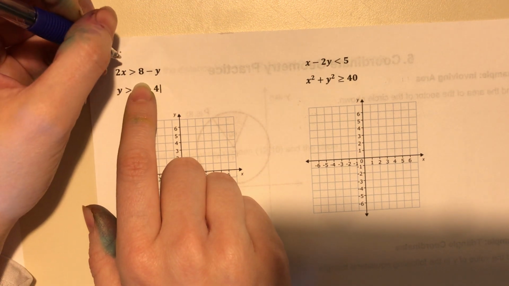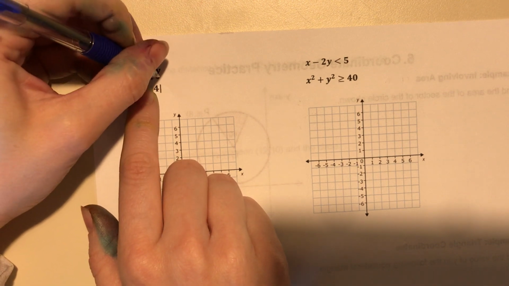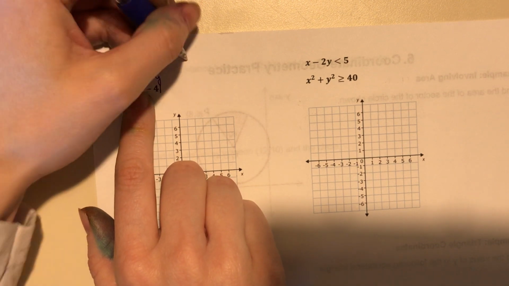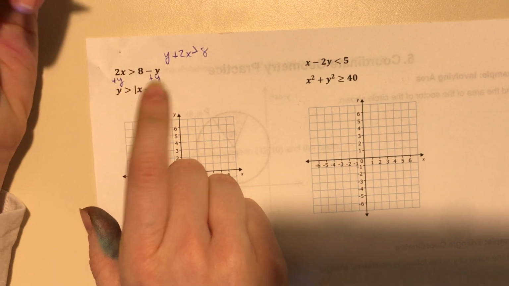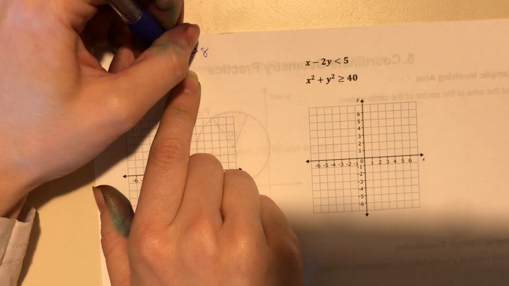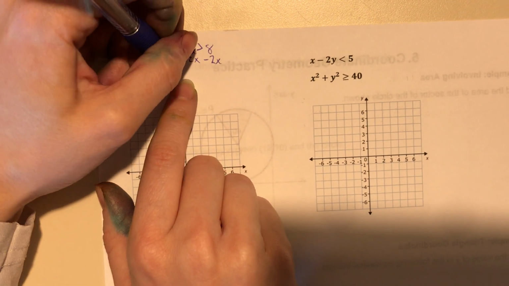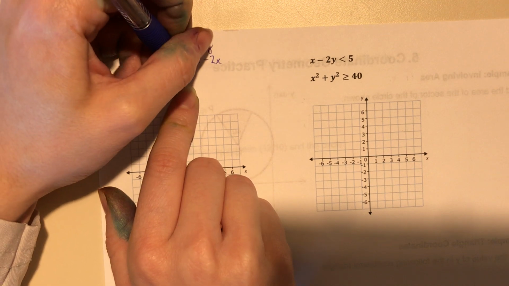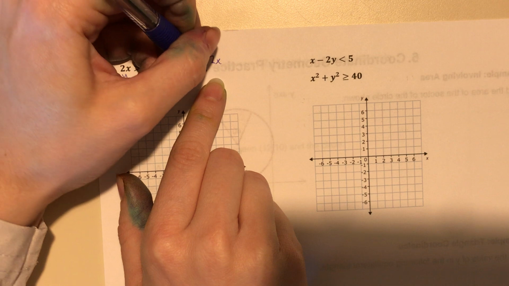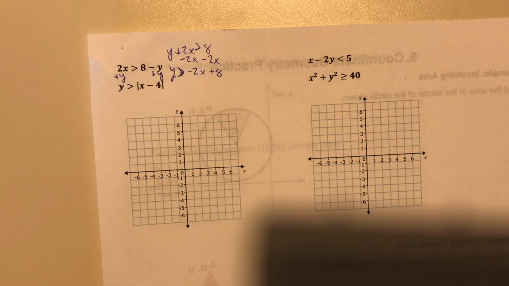So I'm actually going to do this. I'm going to add y to both sides, and that gives me y plus 2x is greater than 8. Then I'm going to subtract 2x from both sides. There are other ways to do that. I just figured I didn't want to divide by a negative. So y is greater than negative 2x plus 8. All right, so we've got that negative 2x plus 8 to work with.